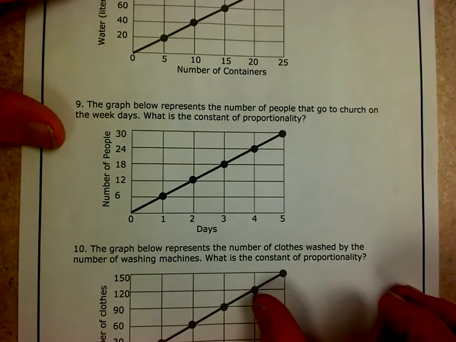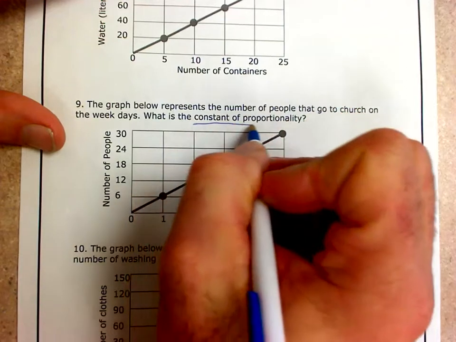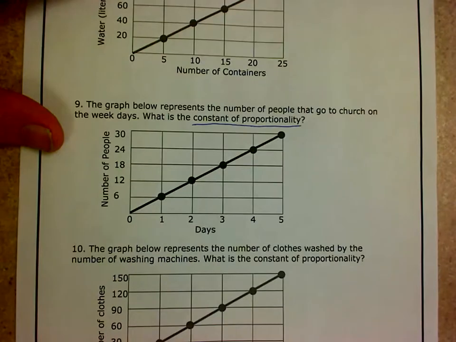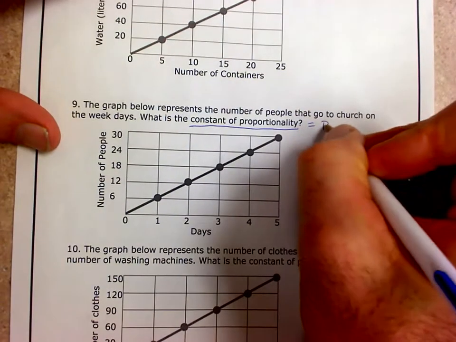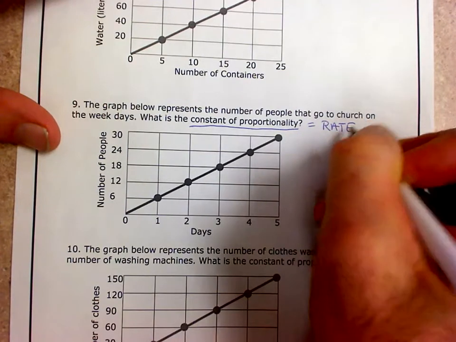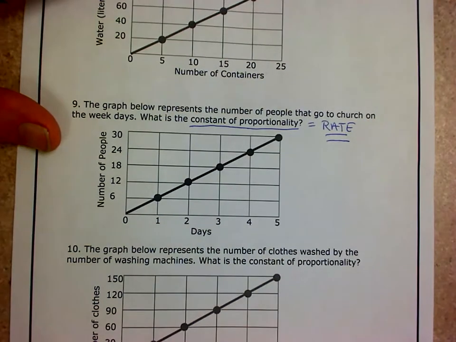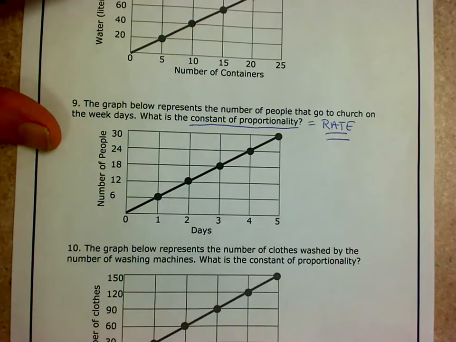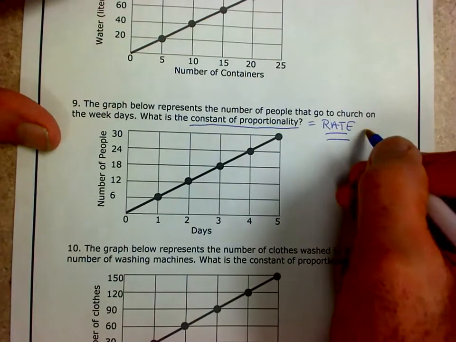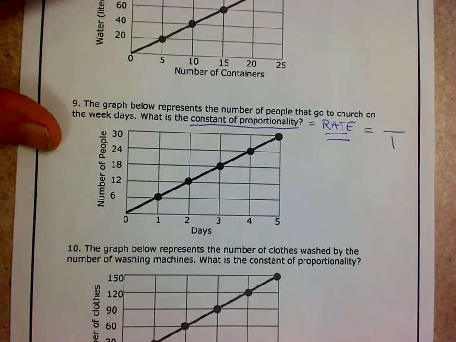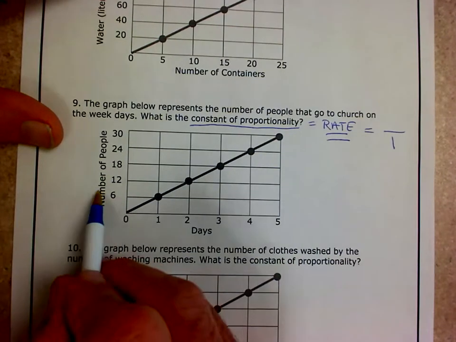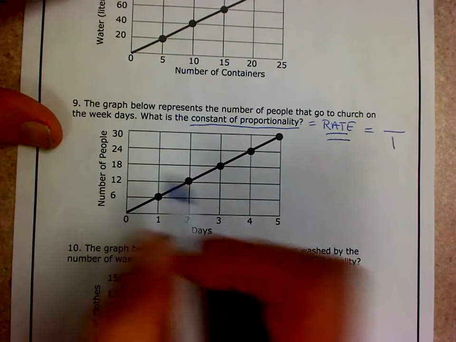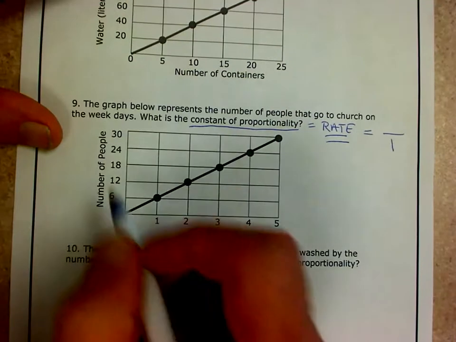The new phrase of the day that we talked about is the constant of proportionality. Remember in class, it's a synonym for the word rate. So when we're asked what the constant of proportionality is, all they're wanting us to decide is what's the rate for this particular graph. Rates, remember, we want to compare something to 1. According to this, we've got people and days, and we've got lots of choices here.